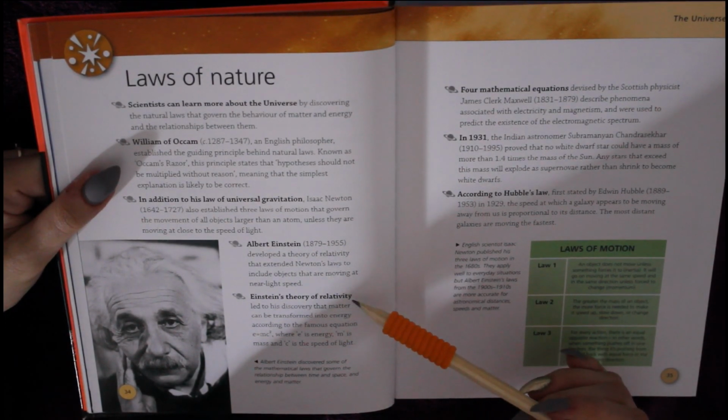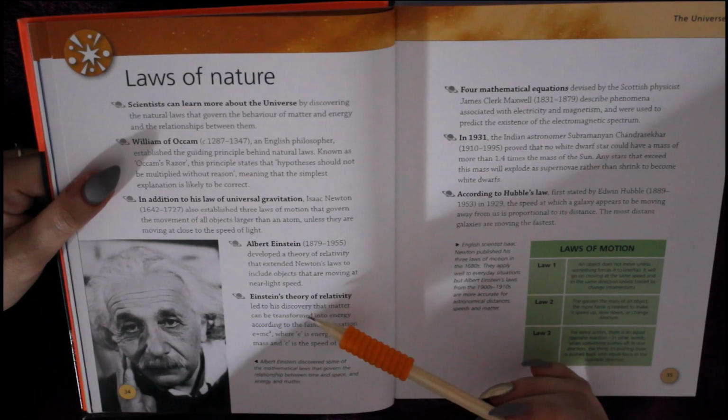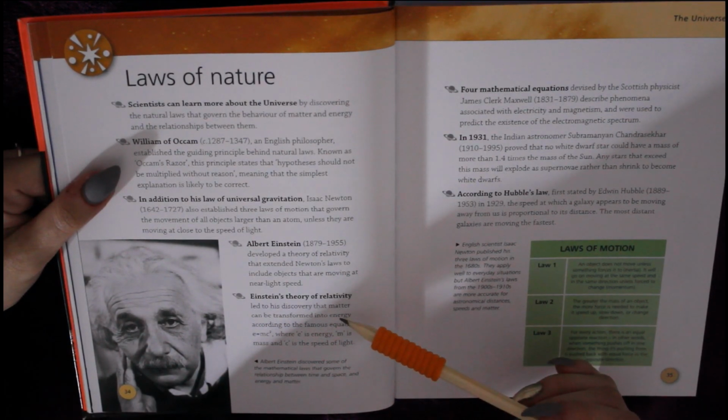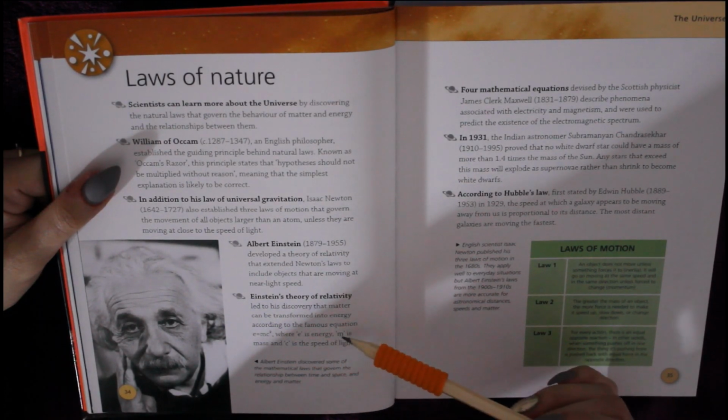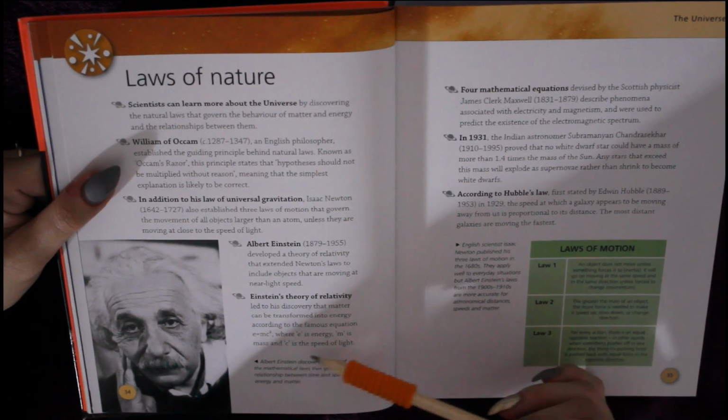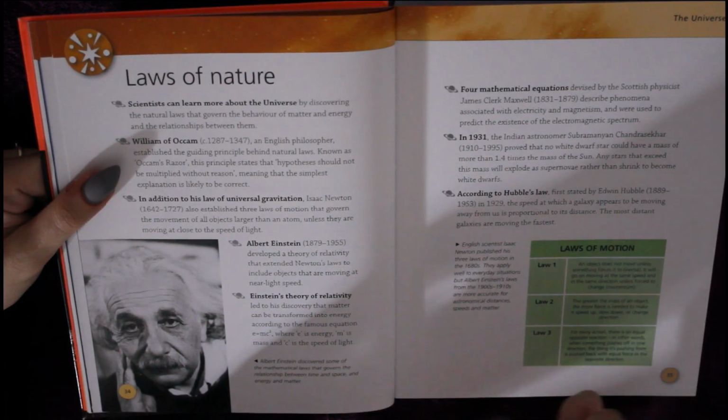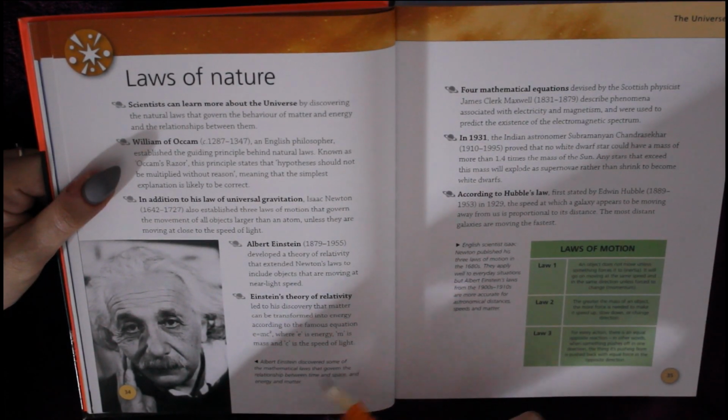Einstein's theory of relativity led to his discovery that matter can be transformed into energy according to the famous equation E equals mc squared, where E is energy, m is mass, and c is the speed of light. Albert Einstein discovered some of the mathematical laws that govern the relationship between time and space and energy and matter.